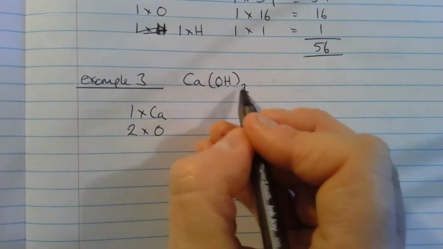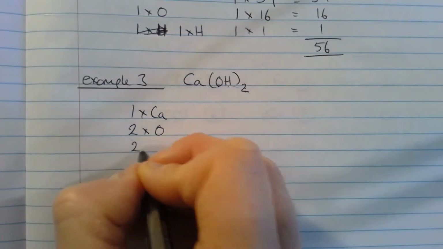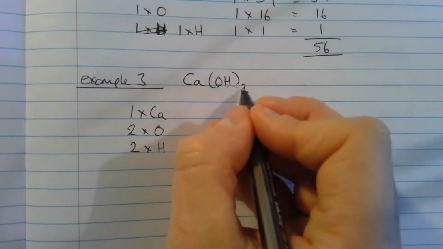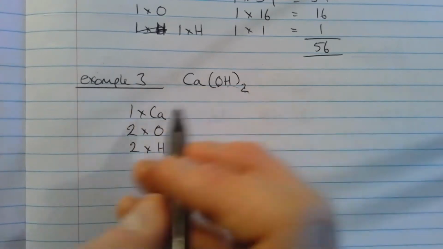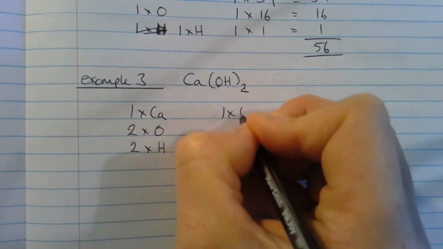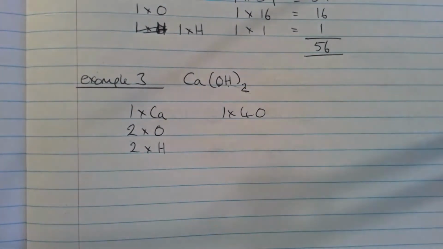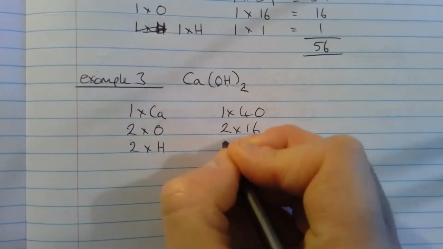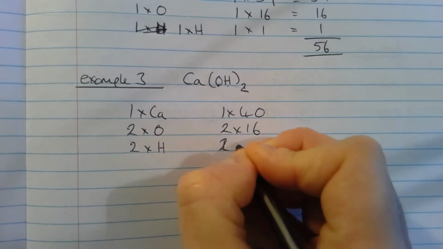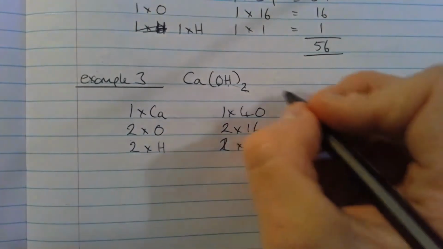In this case that's 1 multiplied by 2 is 2, and 1 multiplied by 2 is 2. So we've got 1 calcium. Calcium has a relative atomic mass of 40, oxygen has a relative atomic mass of 16, and hydrogen has a relative atomic mass of 1.